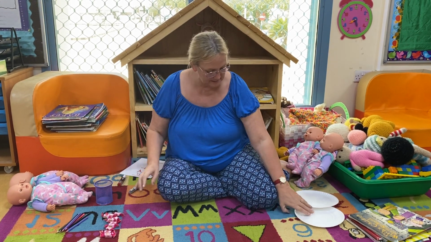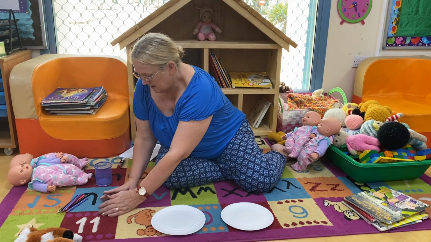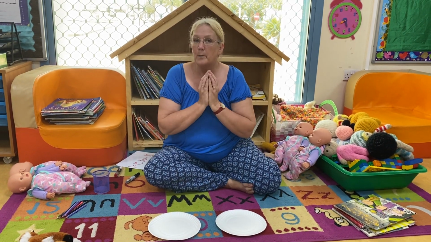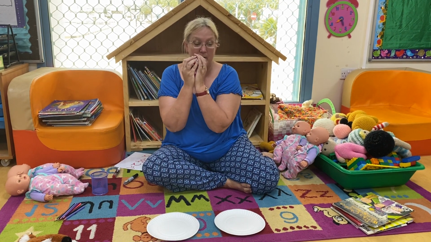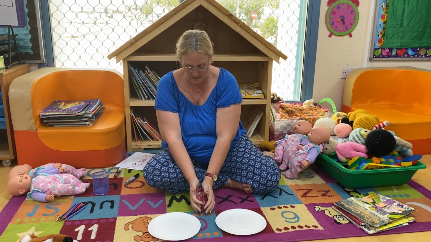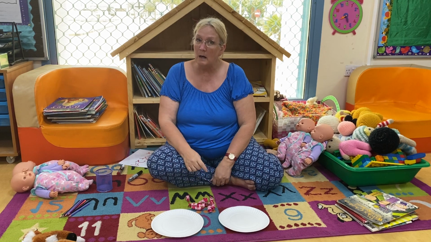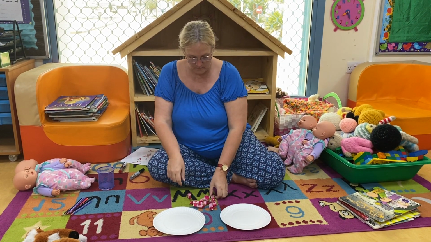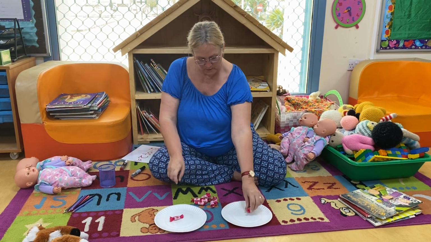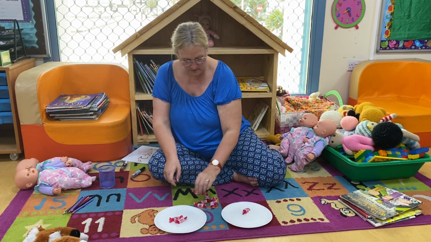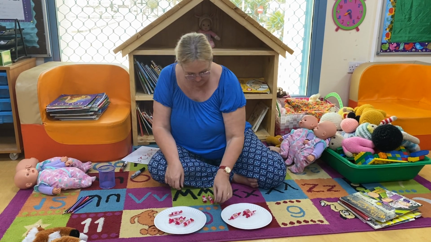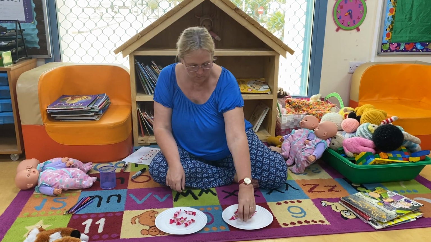Okay, last example. I have some yummy candy sweets, but I can't eat all these myself. I have to share some with Miss Davla, and I want to be fair when I share. So we're going to have the same. So I'm going to give 1 to Miss Davla, 1 to me, and keep going until they're all shared.